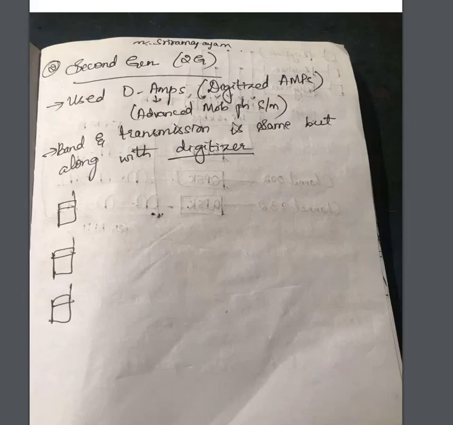Coming to the concept of the second generation, 2G. In 1G it was all about analog signals, right? Whereas here it is all about the digitized one. Everything is in terms of zeros and ones. So what is AMPS? Advanced Mobile Phone System. Here we use DAMPS, that is Digitized Advanced Mobile Phone System. The band and transmission are the same, but along with a digitizer. Whatever we discussed in 1G is the same concept here also, but for the band and transmission you will have the digitizer, since we are going to have digital signals.